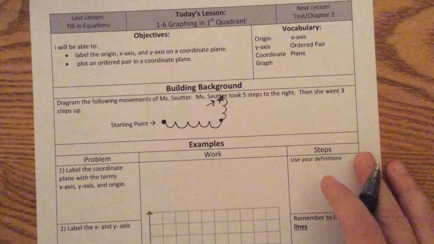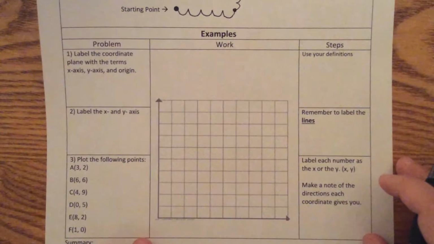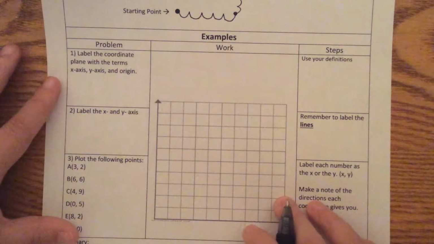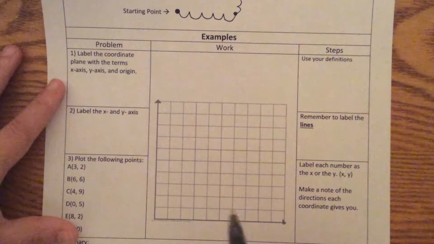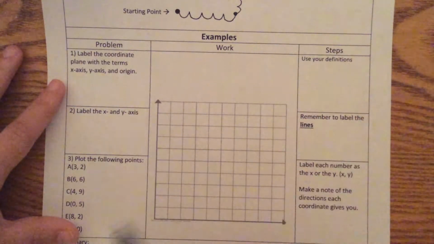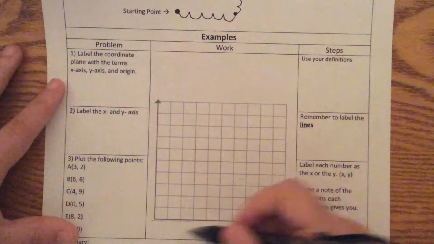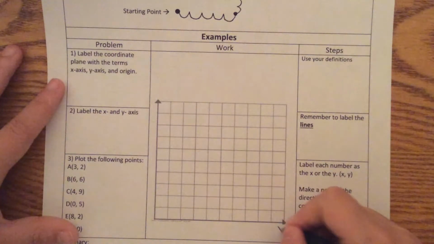Okay, so for these problems, what's hard is I have to zoom out. So it might be hard. Oh, just kidding, I don't have to. You can see everything. Okay, step 1 says label the coordinate plane with the terms x-axis, y-axis, and origin. So make sure we're using our definitions. So x-axis is the one that goes left and right. So this is x-axis.